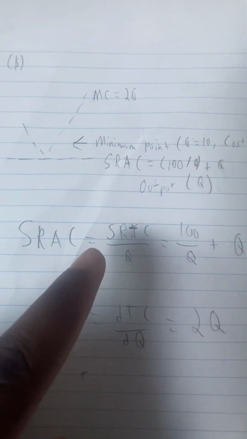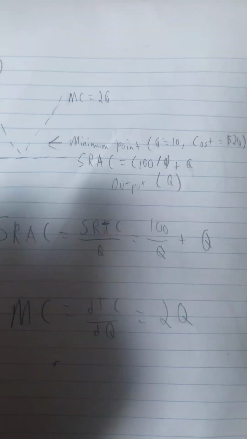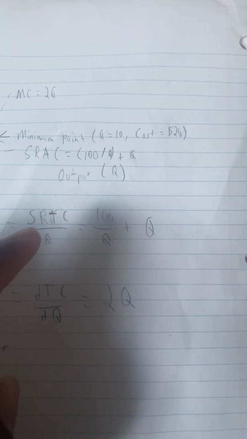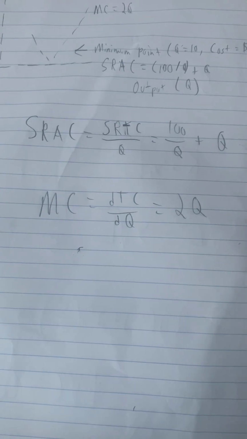The fixed cost is exactly $100, while our variable cost is the contracts squared. Now the short run average cost equals the short run total cost divided by the contracts, which equals 100 divided by the contracts plus the contracts. As for the marginal cost, the equation is marginal cost equals dTC divided by dQ, which equals 2Q.